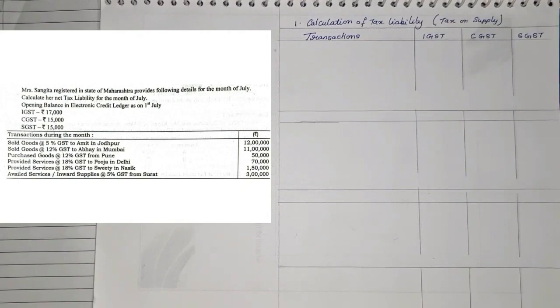Okay, listen to this very carefully. If you are supplying or you're purchasing within the same state, then your tax will get split in 2 parts, CGST and SGST. And if you're purchasing or selling into different state, then you will have one direct common tax, that is IGST. Okay, so that is very important.